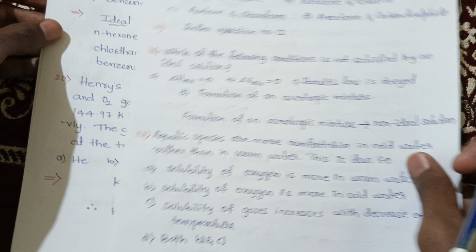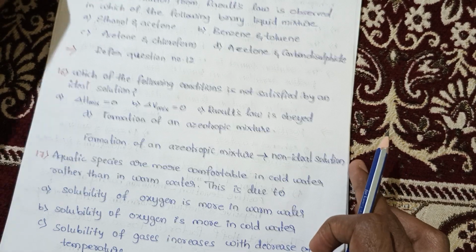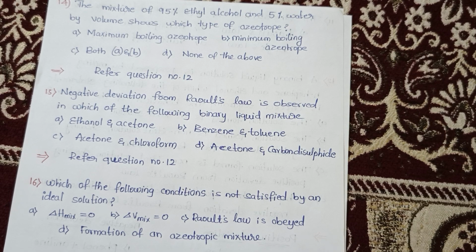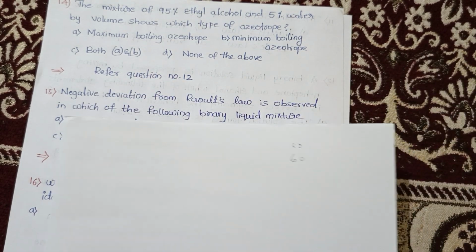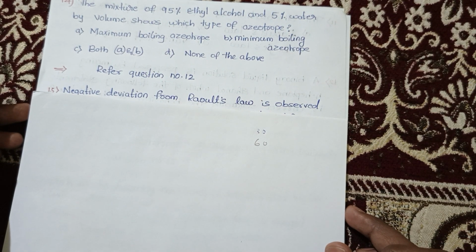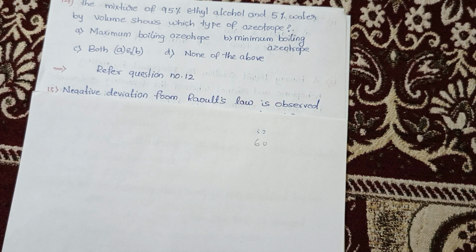The next question is question number 14. The mixture of 95% ethyl alcohol and 5% water by volume shows which type of azeotropic mixture? Again, this is a question based on azeotropic mixtures. The ethanol and water mixture shows which type of azeotropic mixture?